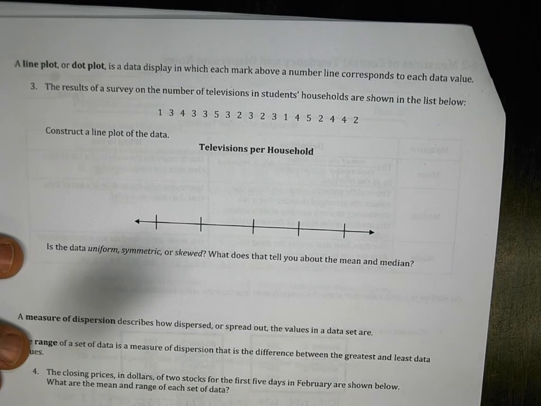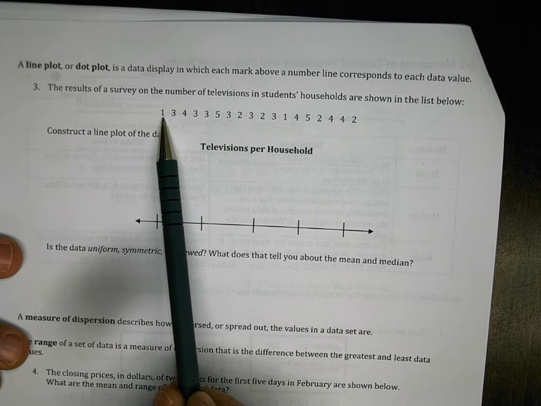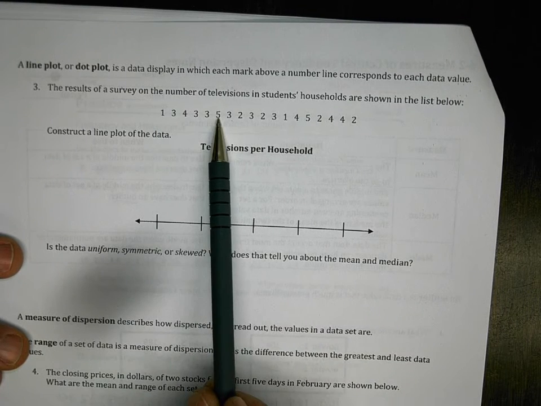So the first thing we want to look at is what's our fewest, our smallest data value, 1, and our largest is 5.